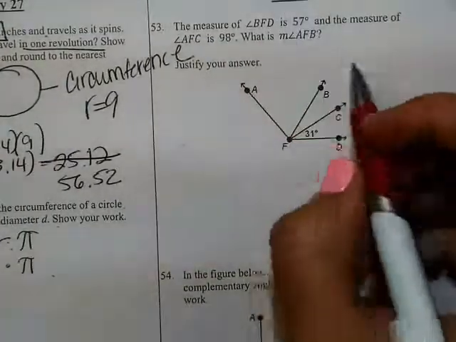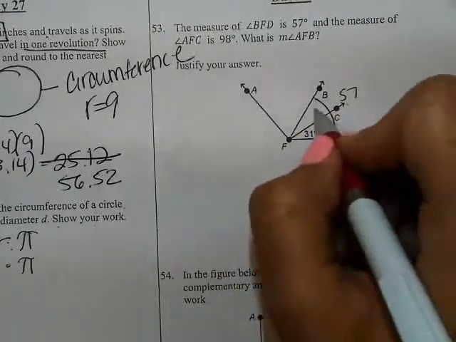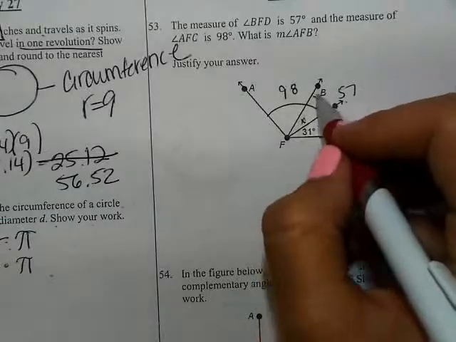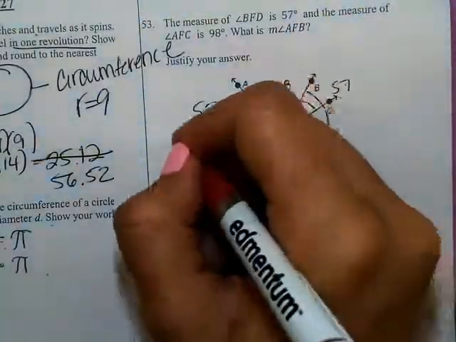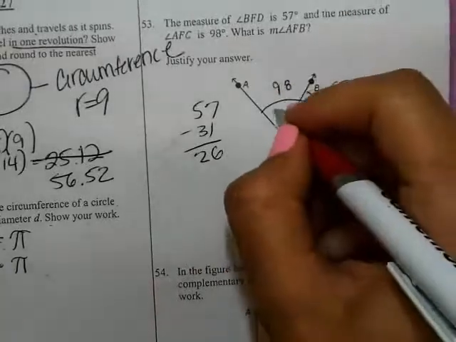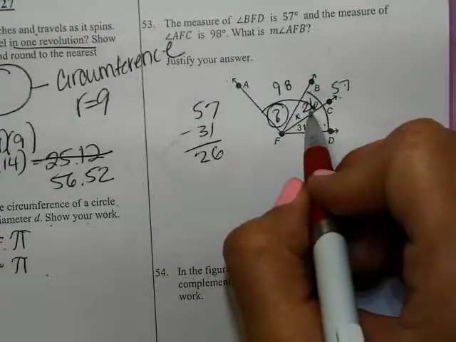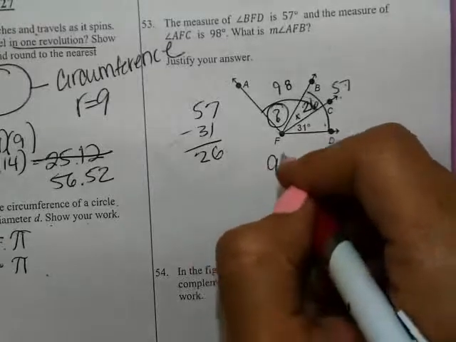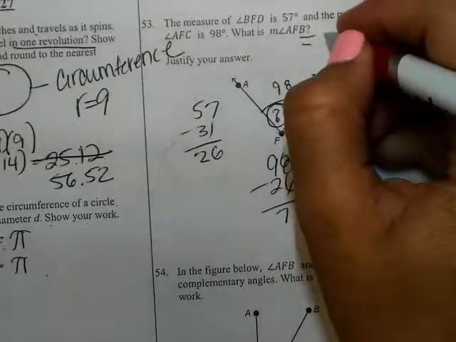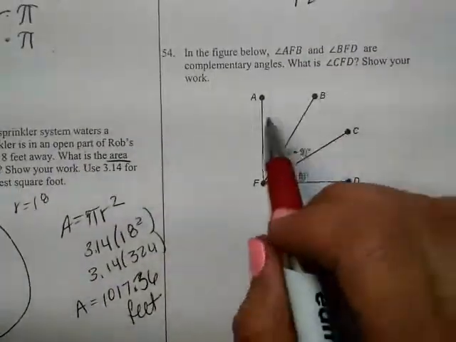The measure of angle BFD is 57. So they say the whole thing is 57. And the measure of angle AFC over here is 98. Alright, so first thing you want to do is find this missing piece. These two together give you 57. So you say 57 minus 31, making this angle 26. This is now a missing piece. What is the measure of AFB? This is the one we're looking for. You first have to find this one. Since the total for these two is 98, 98 minus 26 makes angle AFB 72 degrees.